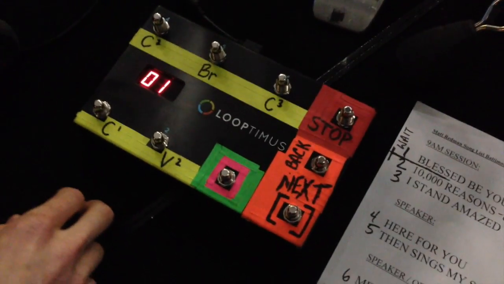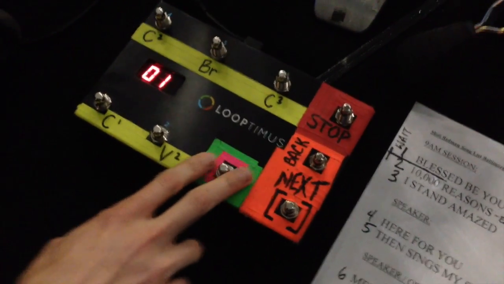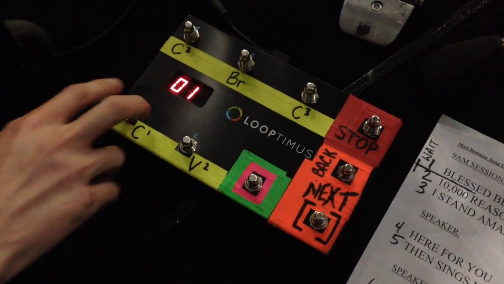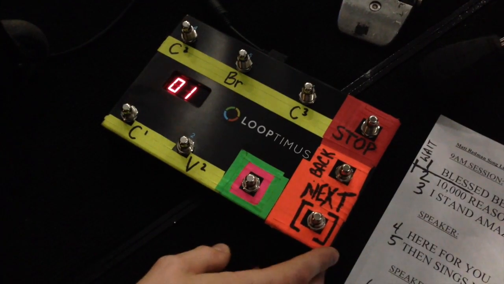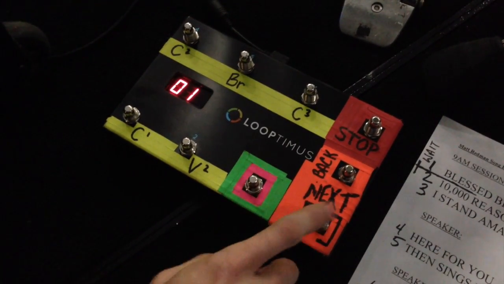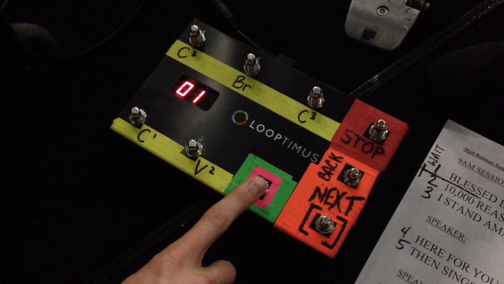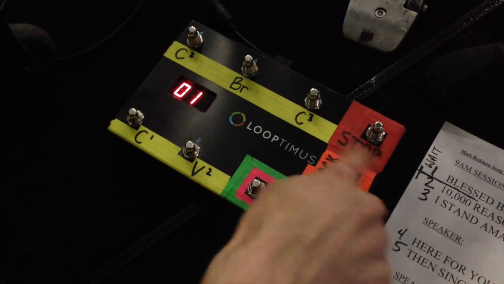What does this button right here do? I've moved my start button from number 1 over here, because as a drummer I like a little less movement from the next song to the start button. Right. And then of course stop up here.